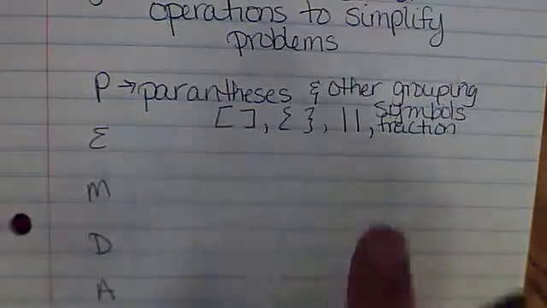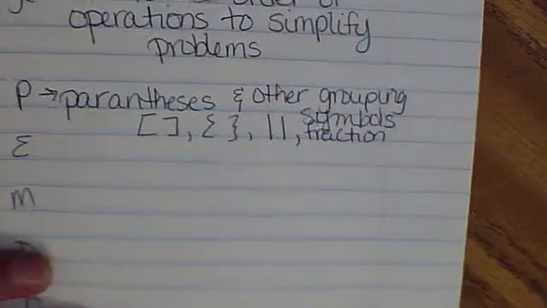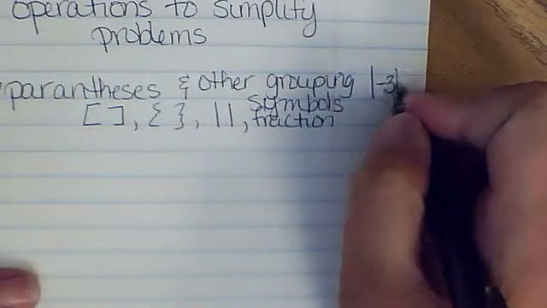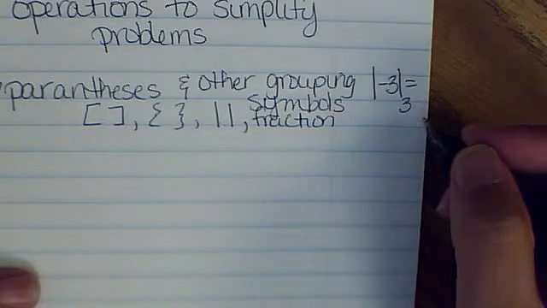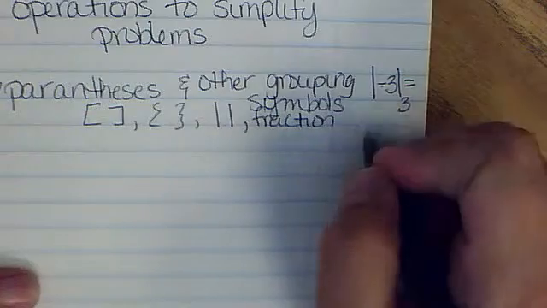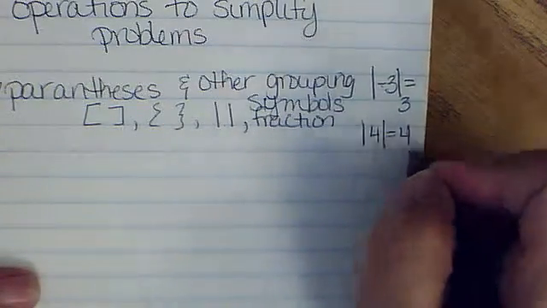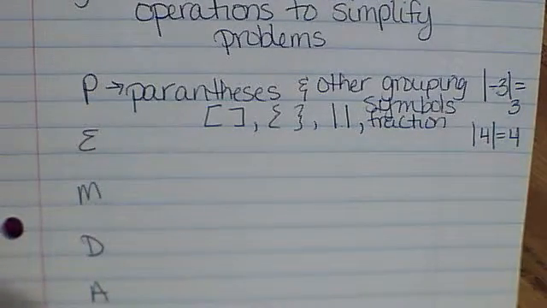Okay, so let's talk about this absolute value for a minute. So I'm going to come over here to the side and show you. Absolute value is those straight up and down lines, like the absolute value of -3 is 3 because it's a distance from 0. So the absolute value of 4 is 4 because it's 4 away from 0. So that's all absolute value is.